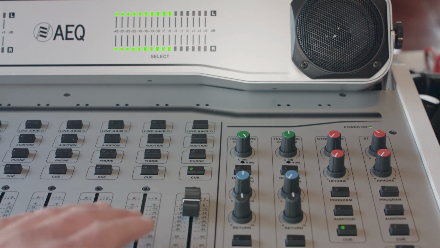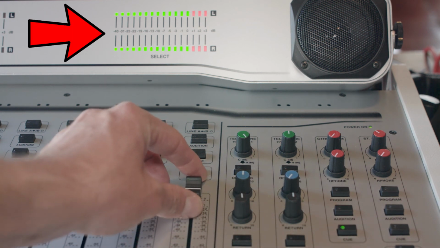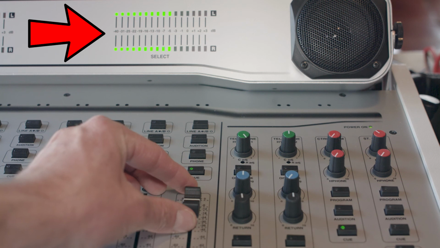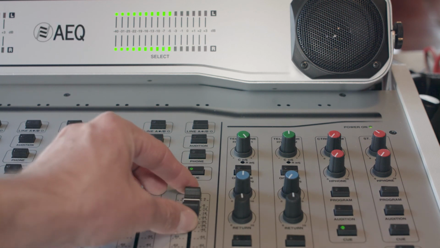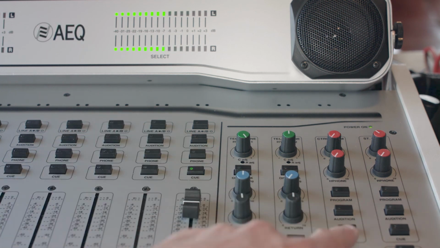You won't be able to hear anything change on the studio speakers or the broadcast or the headphones. This is a separate output and it's not connected to anything, so it won't affect any of the feeds and you won't be able to hear it.